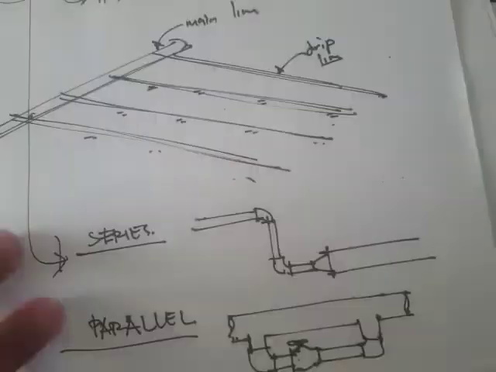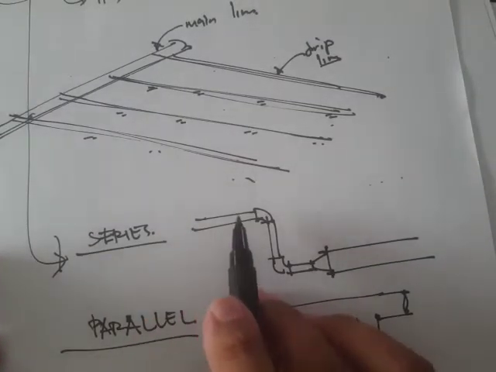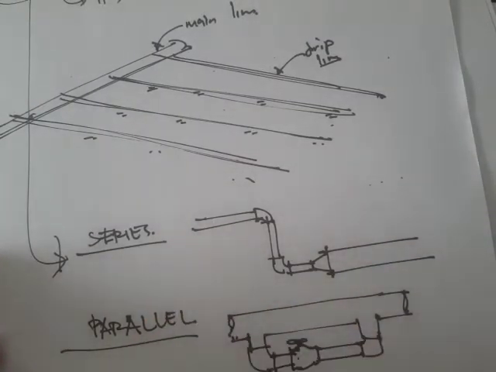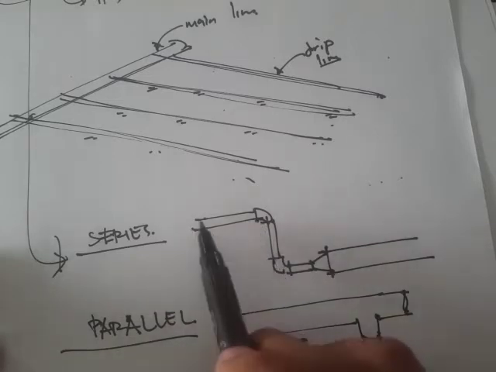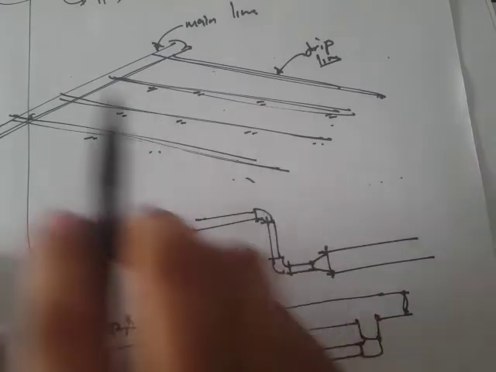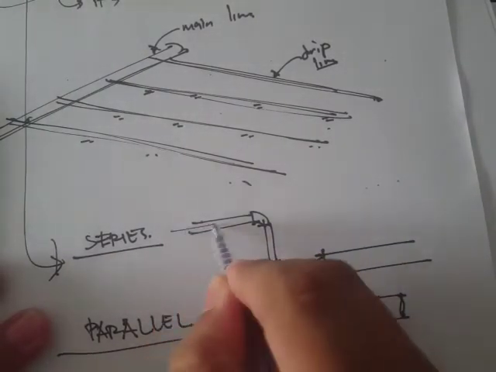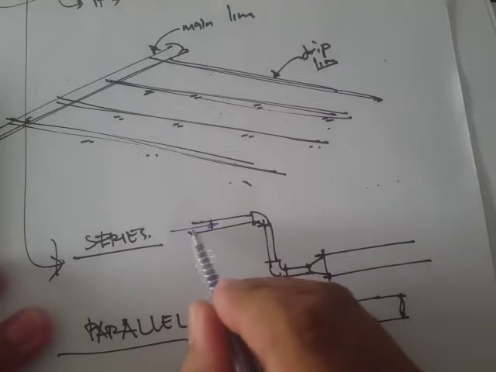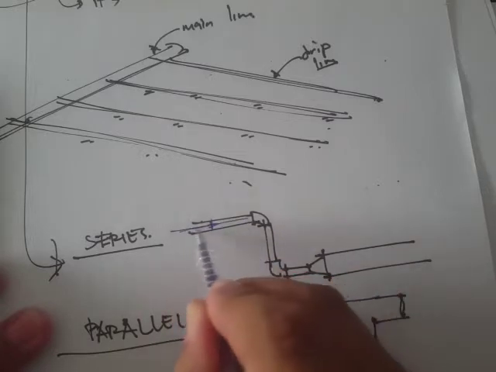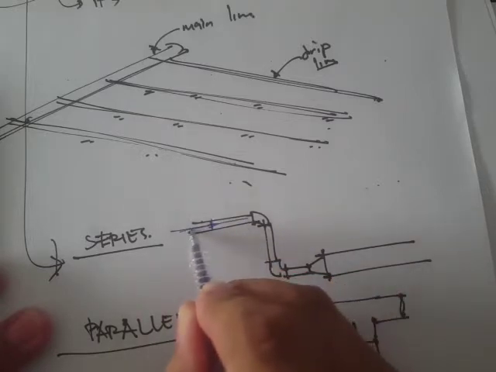However, there are also rules regarding the flow rates. For example, if we take a look at this series connection, let's say we have our inlet right here, and a fluid is going into this pipe.